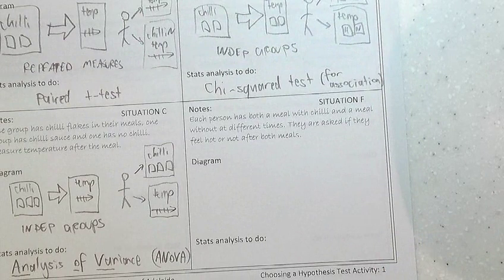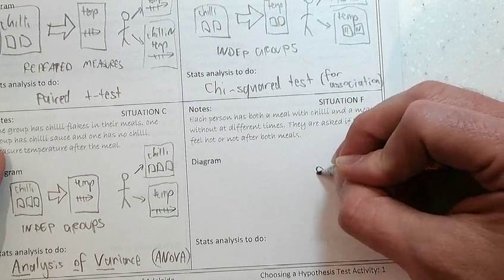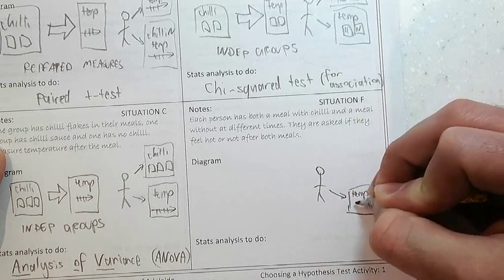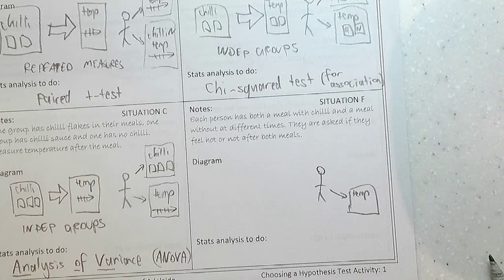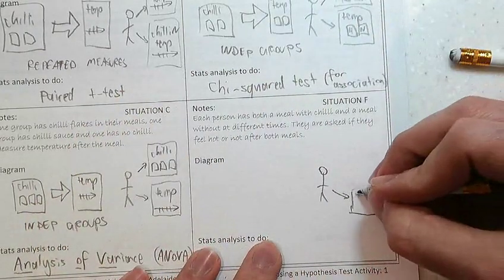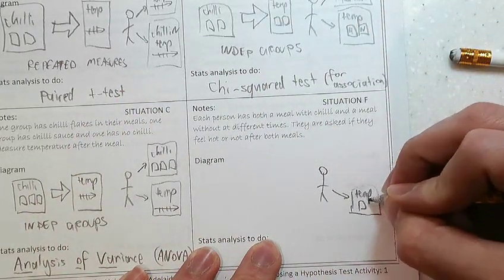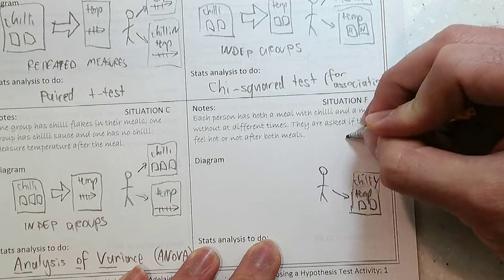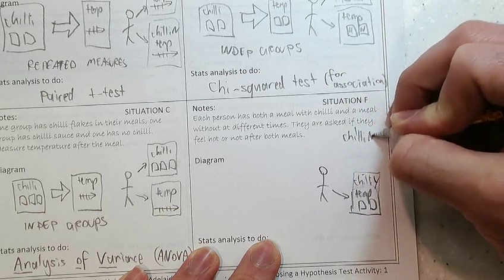Okay, one final situation. Each person has a meal both with chili and a meal without chili at different times, right? They are asked if they feel hot or not after each meal. So let's think about these people. Their temperature is hot or not, right? But we have their temperature in the chili yes situation and their temperature in the chili no situation.